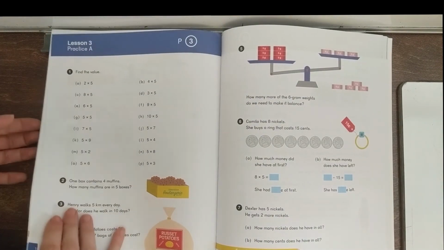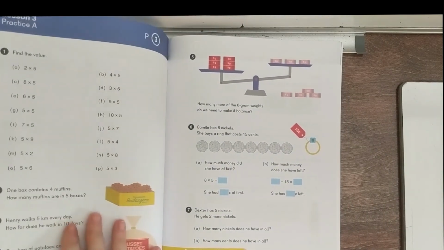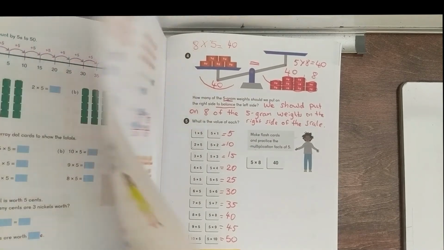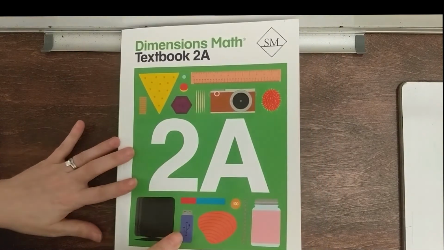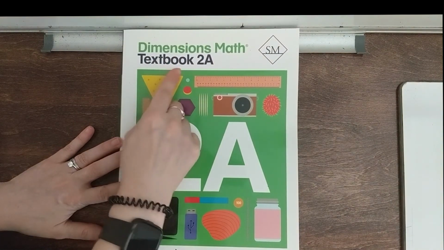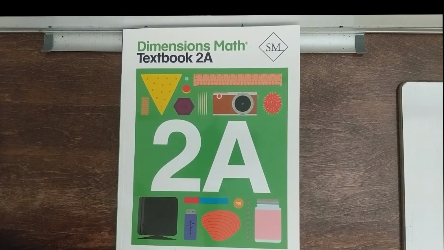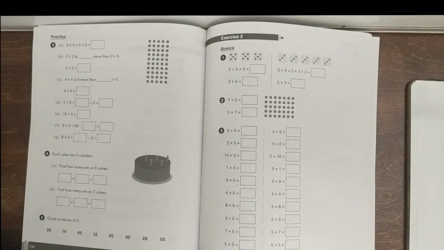And that is the end of this lesson. Yep, the next one is lesson 3, so we'll stop right here. And now we're going to take out our workbook instead of the textbook and open to the same lesson. Okay, so we're going to continue working in lesson 2 inside of your workbook.